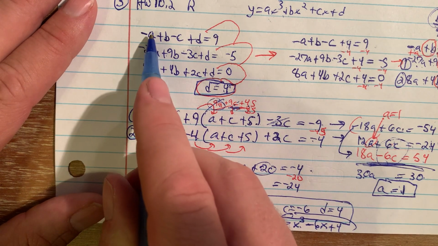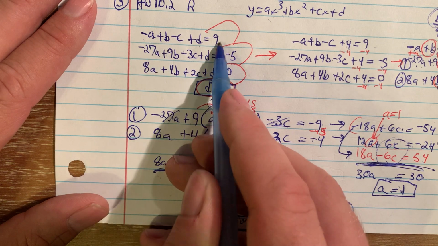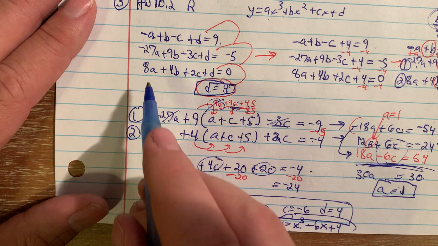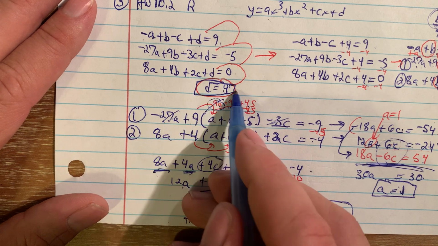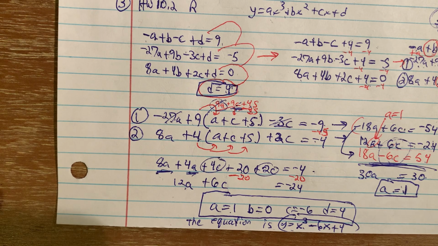Let me see if I can figure it out from just looking at this. It must have gone through the points -1, 9, -3, -5, 2, 0, and 0, 4. So this is the cubic equation that goes through those 4 points.